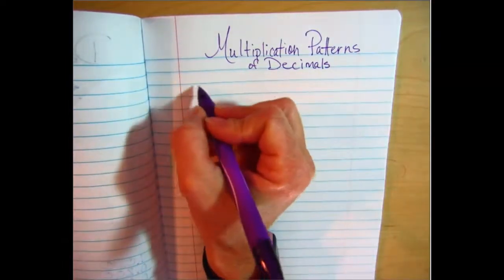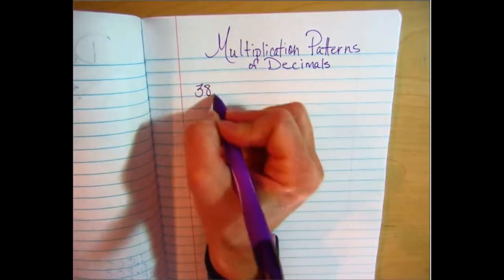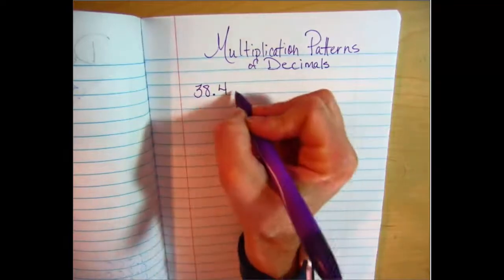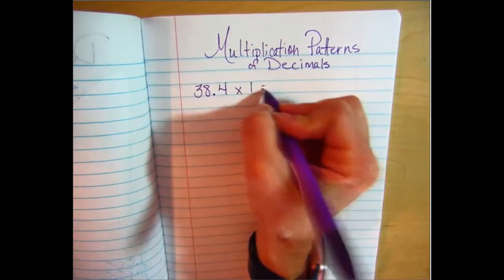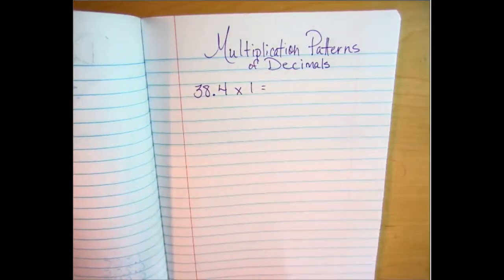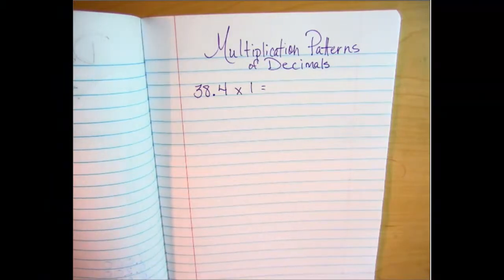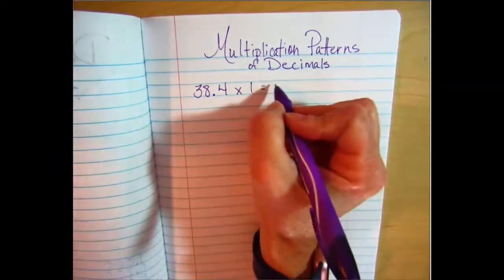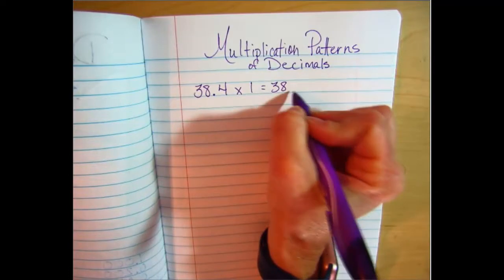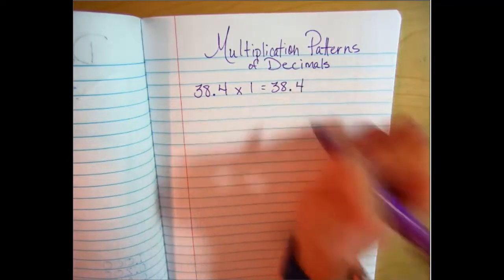If I take a decimal number like 38 and 4/10 and I multiply it by 1, what am I going to get? Yes? 38. Yeah, I'm just going to get 38 and 4/10.